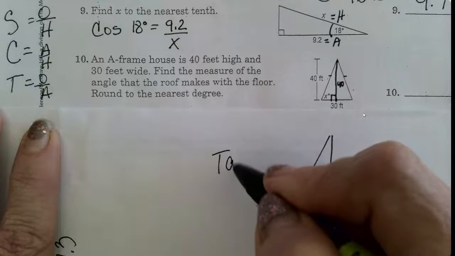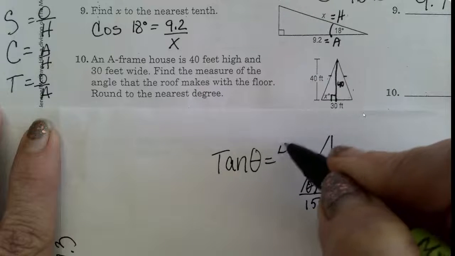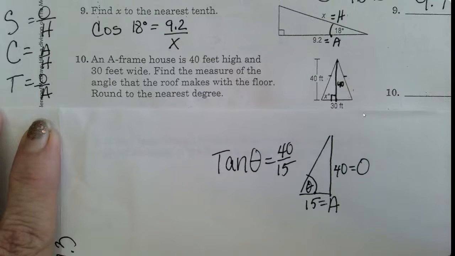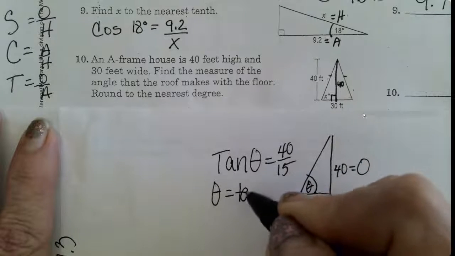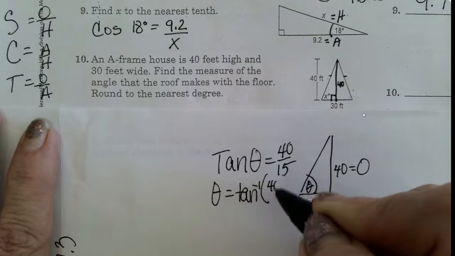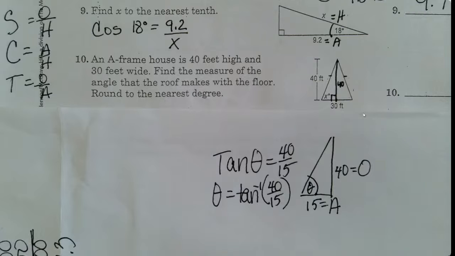So tangent of this angle we don't know has to equal 40 over 15. And remember, if you're finding that angle measurement, you have to do the opposite of tangent. So we're going to say that that angle is the inverse of tangent, 40 over 15. So remember, you only use that inverse if you're finding the angle measurement. But if you're finding the angle measurement, you have to use the inverse.